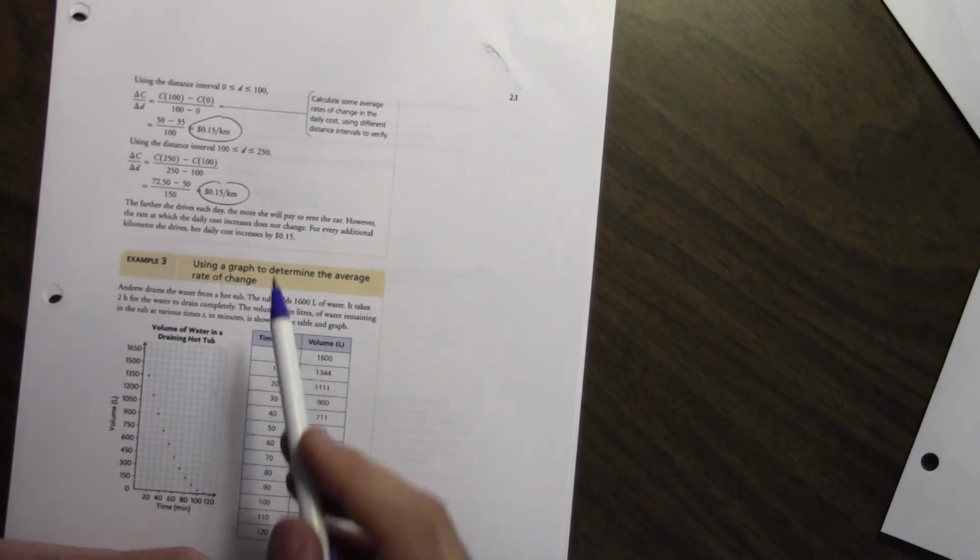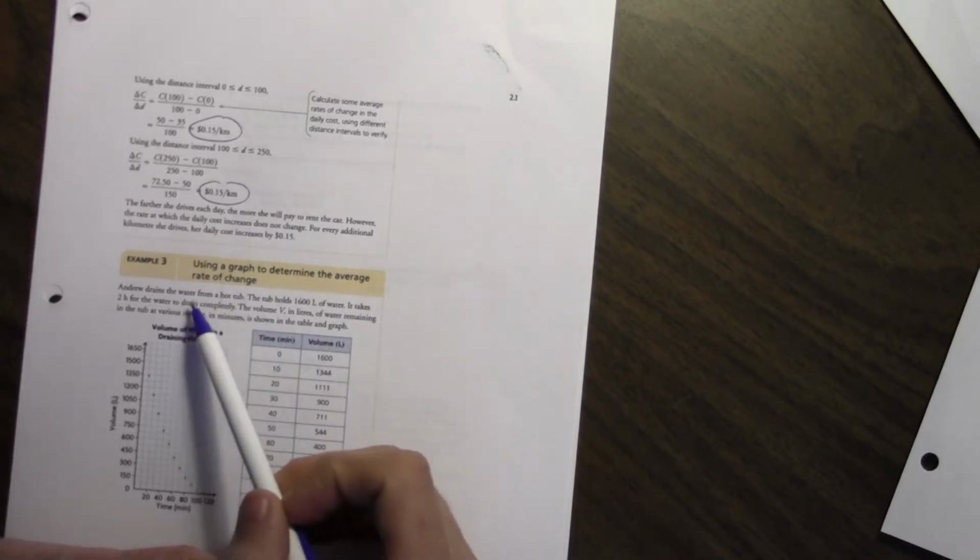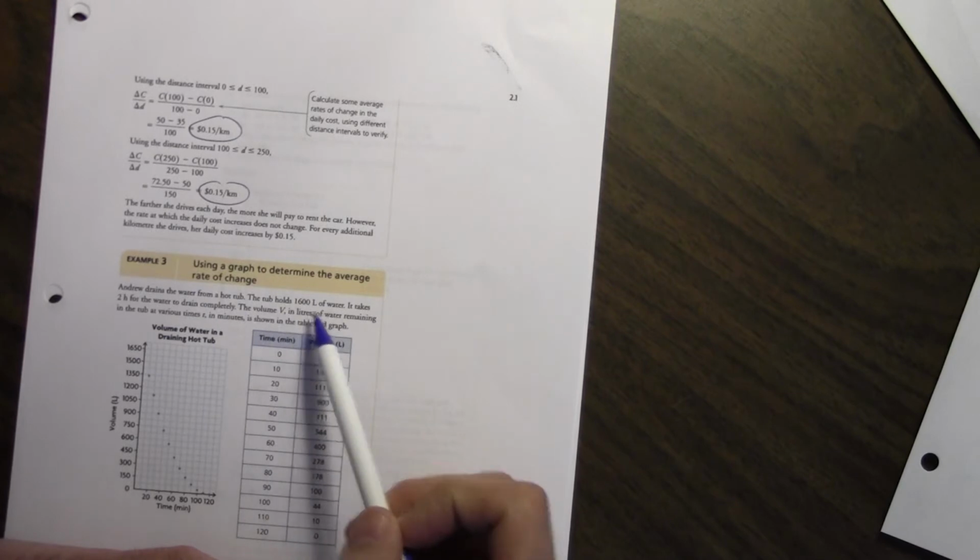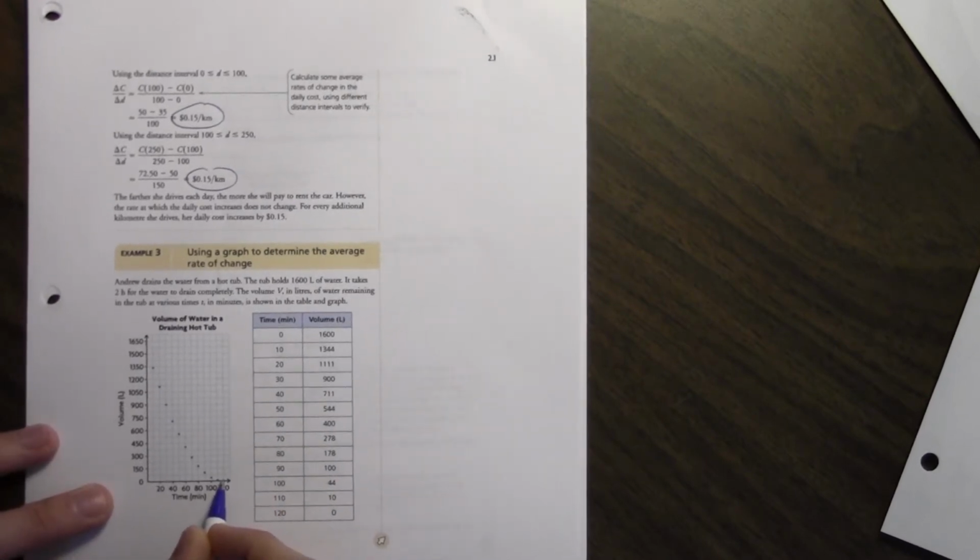Example 3, using a graph to determine the average rate of change. Andrew drains the water from a hot tub. The tub holds 1,600 liters of water. It takes 2 hours for the water to drain completely. So here's our time, 120 minutes, which is right here. There's no more water in the hot tub.